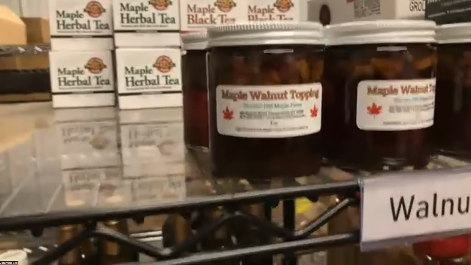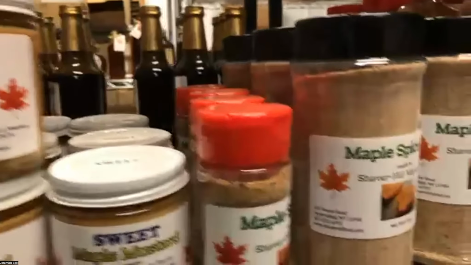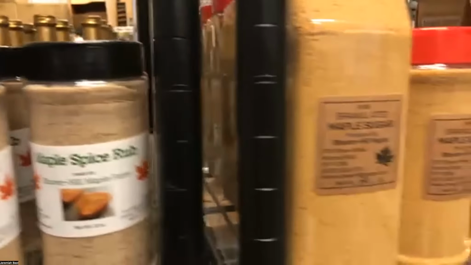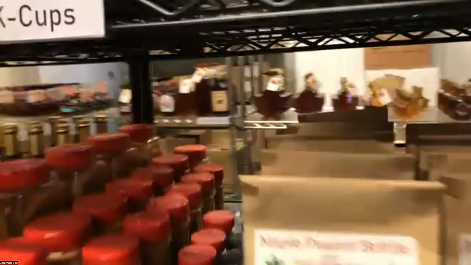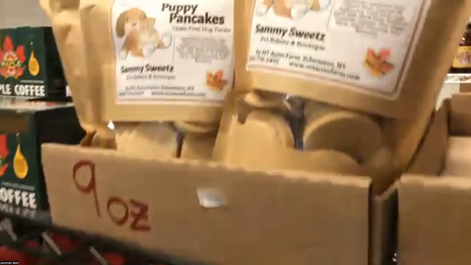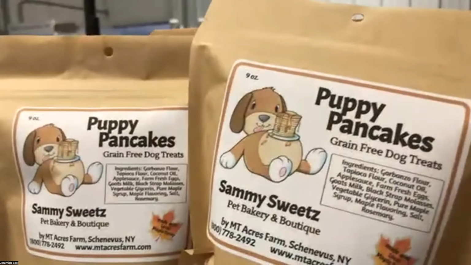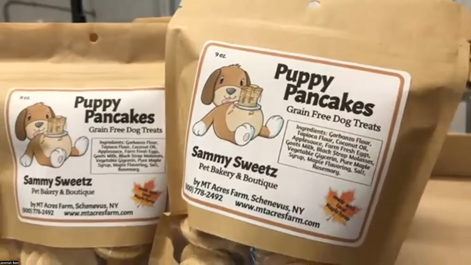We have a maple caramel corn, a maple walnut topping, maple spice rub. So right now on the shelf, we have over 40 different maple products. Some of them we make here in-house, and then some of them are made by other producers. This one here is puppy pancakes. So we have treats even for your dogs.